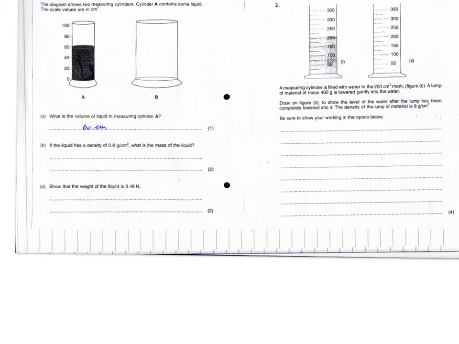I just wanted to talk through this physics question just to talk about some exam technique because it's quite complicated and it uses lots of physics equations. So let's look at question 1a.